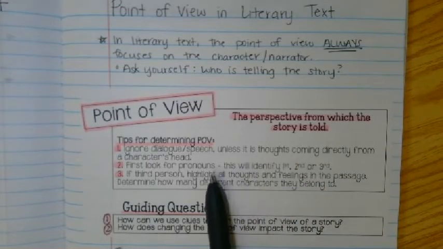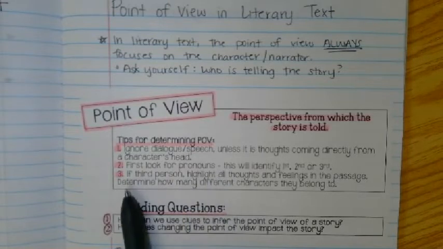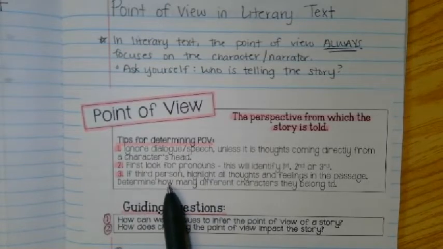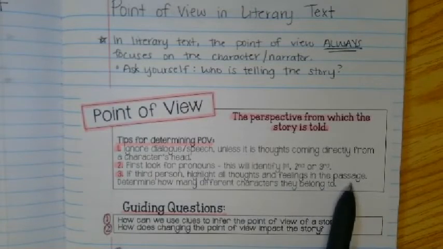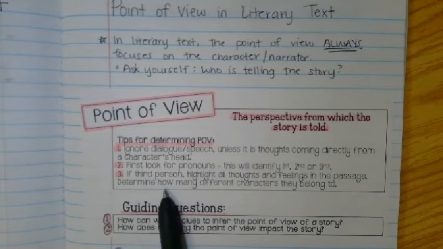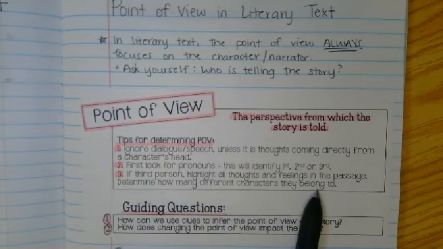So looking for pronouns like I, me, us, we, you, your, they, them. And then third, if it's in third person, you're going to have to highlight all the thoughts and feelings in the passage because you're going to eventually have to determine how many different characters they belong to, which we'll go more into later on in a following video.